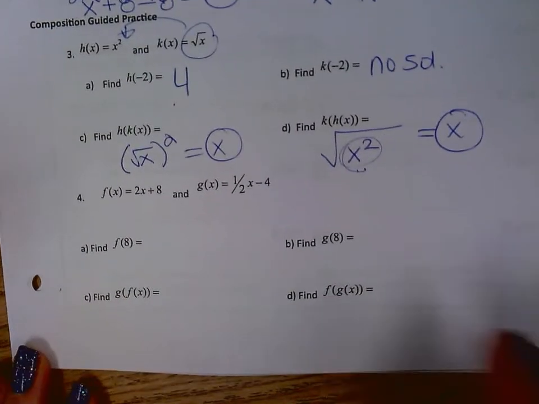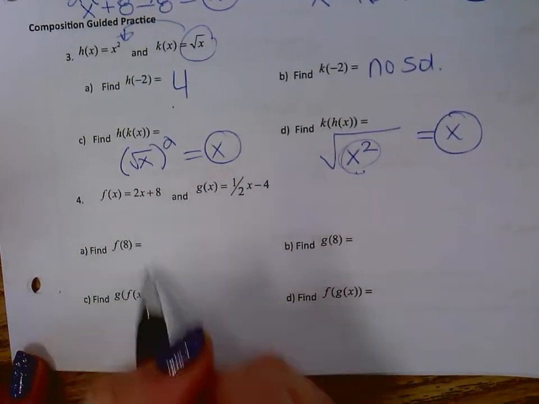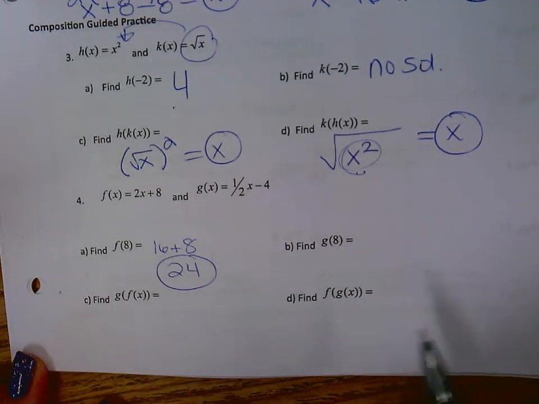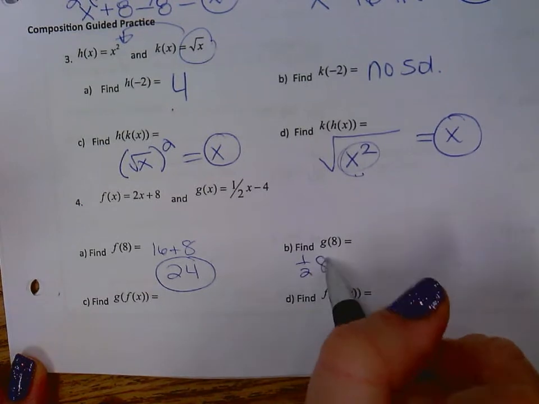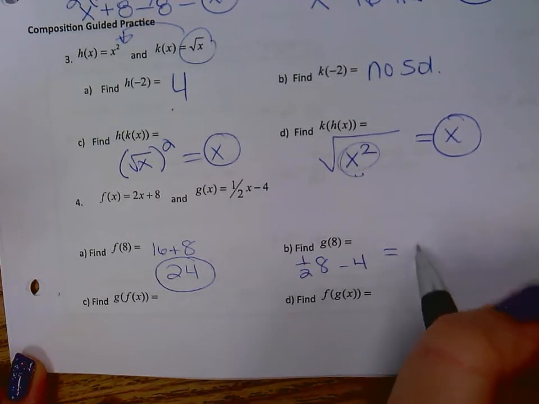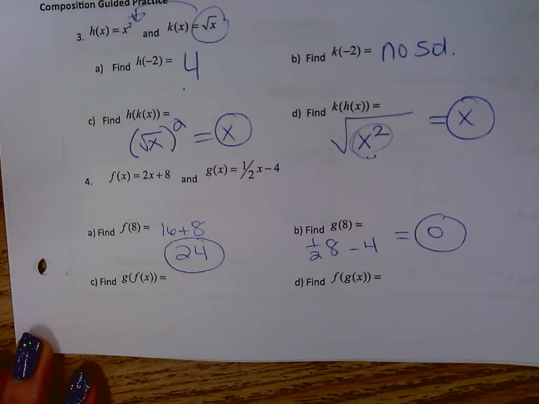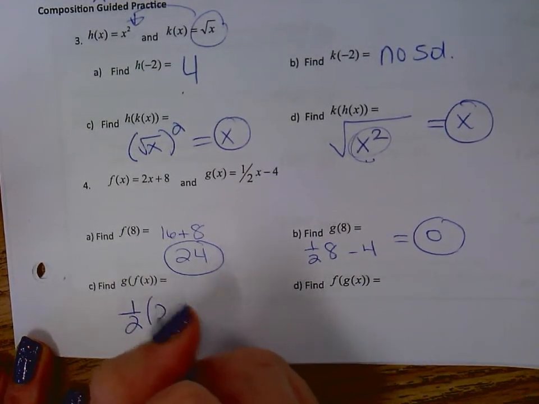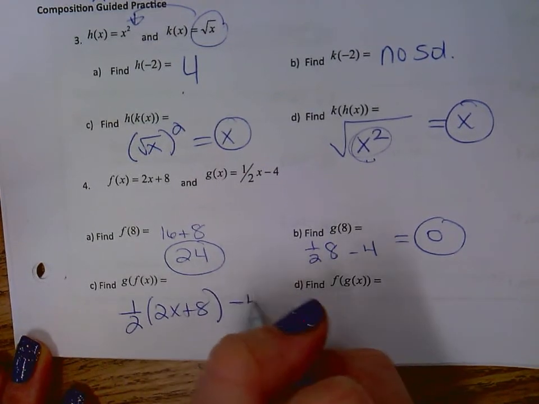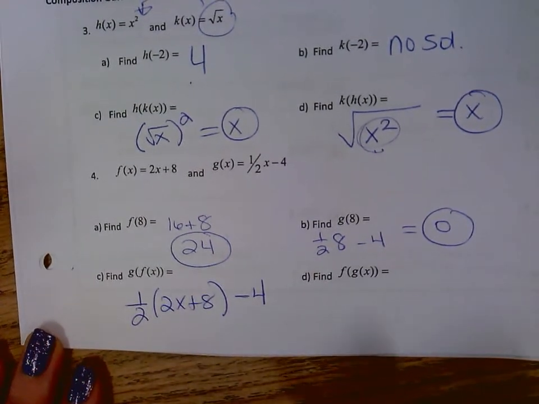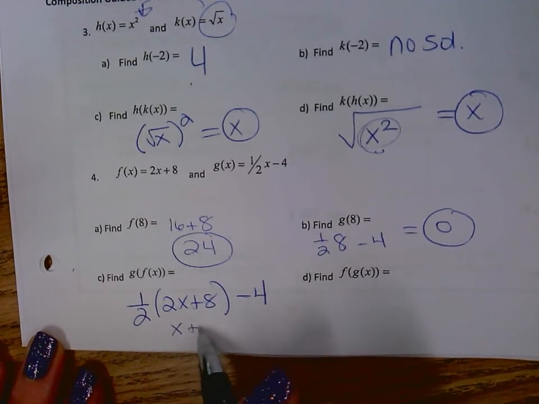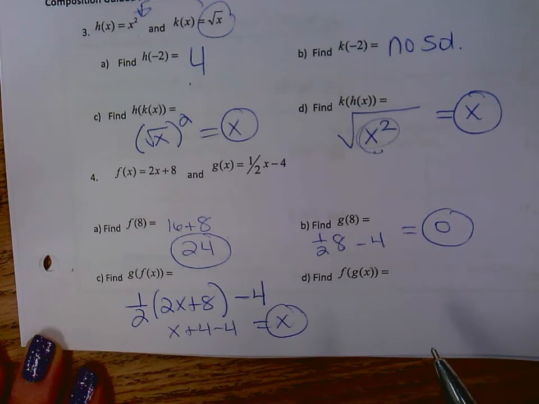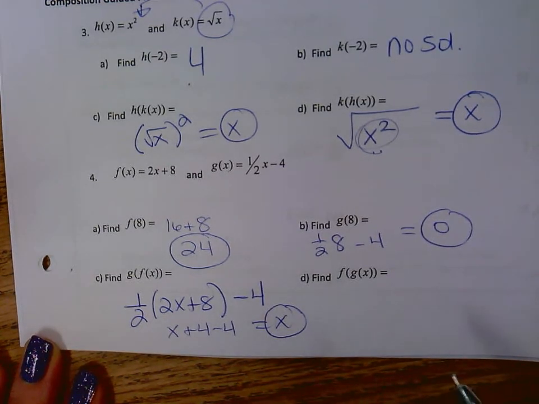All right, then f of 8 would be what? 16 plus 8 came out to be 24. Is that right? g of 8, 1/2 times 8 is 4, minus 4 gives you 0. Did you get that? Let's see, g of f. So I'm going to take 1/2 times all that stuff and subtract 4. It looks like they're inverses, right? x plus 4 minus 4 gives me x. Oh, is this the same function from up above? Oh, no, it's totally different, right?